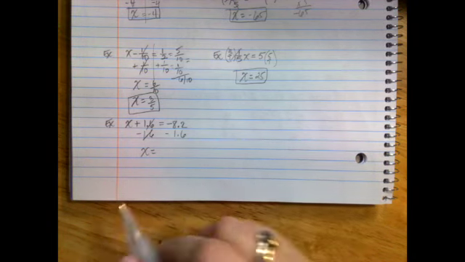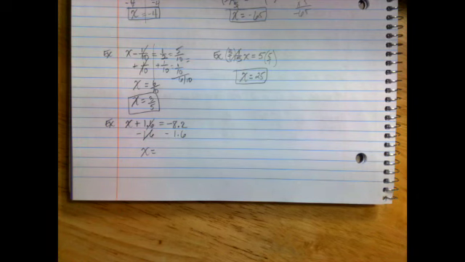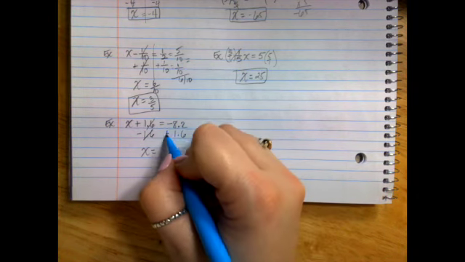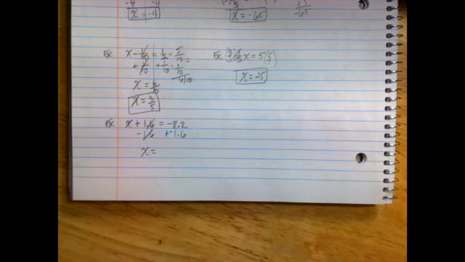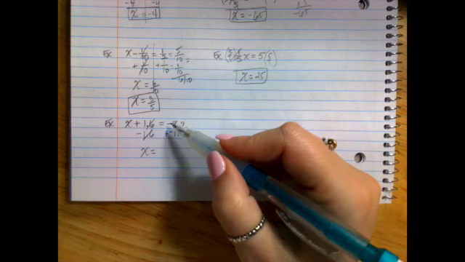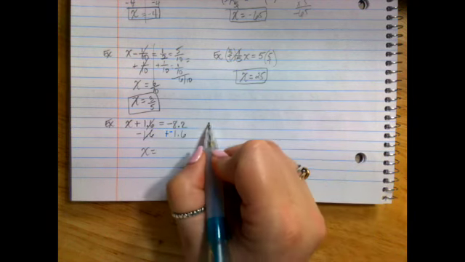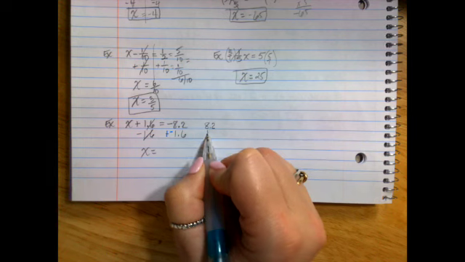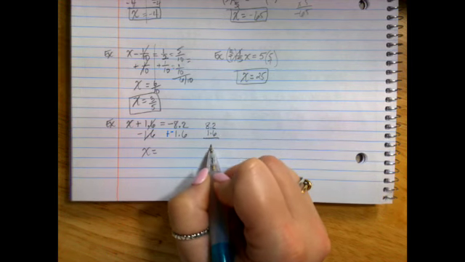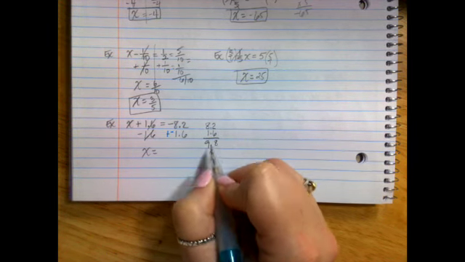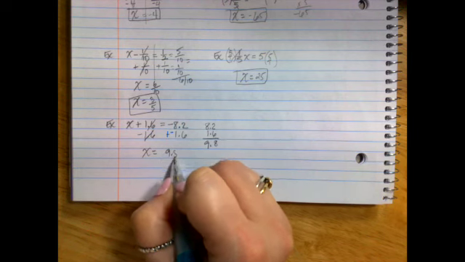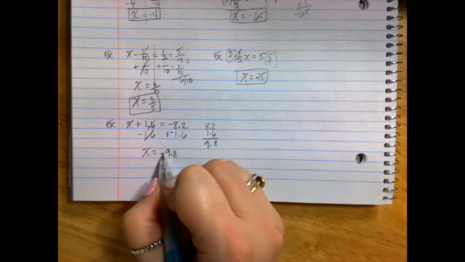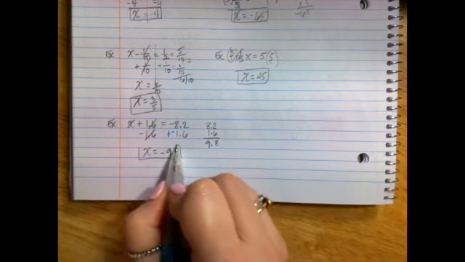Since I'm subtracting, I want to add the opposite. Since they have the same sign, you need to find the sum. So 8.2 plus 1.6, bring your decimal down, is 9.8, and they are both negative, so it remains negative.